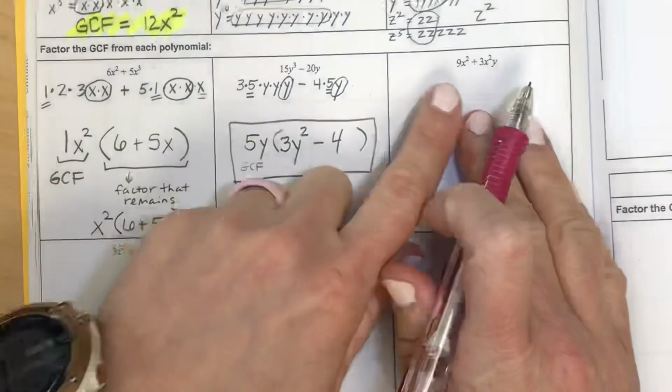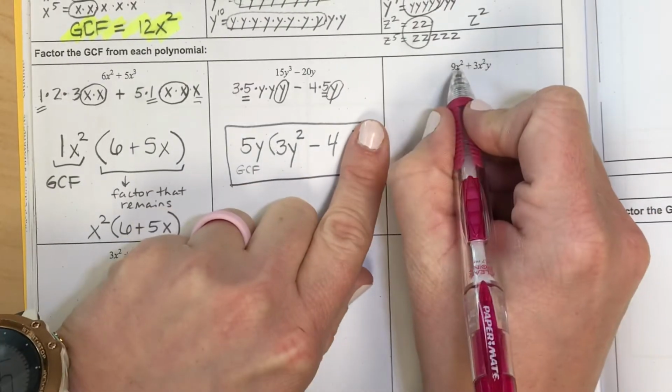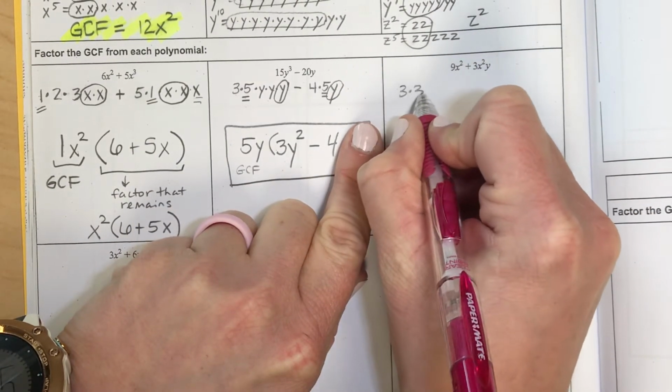Okay, let's keep going. The greatest common factor between 9 and 3 is 3.